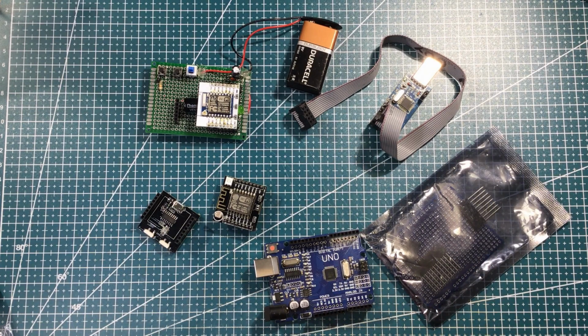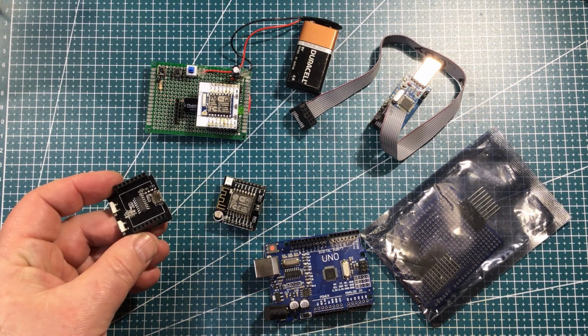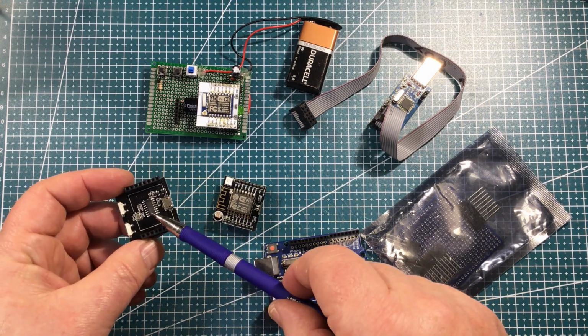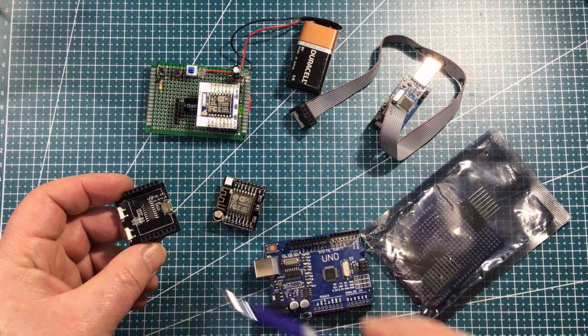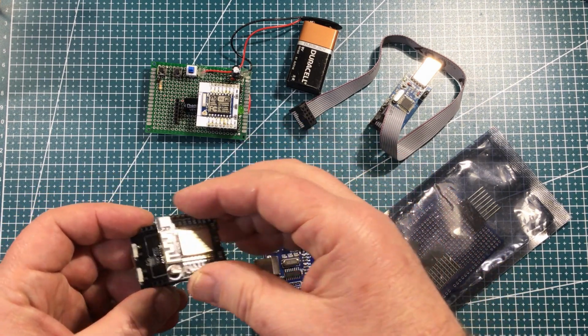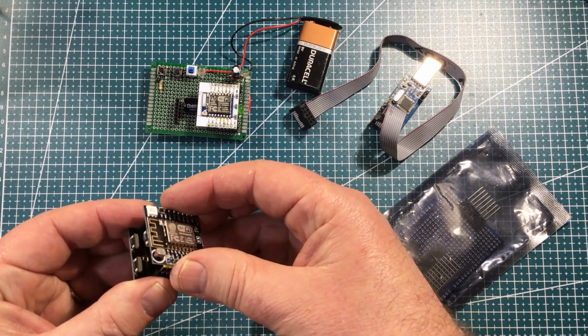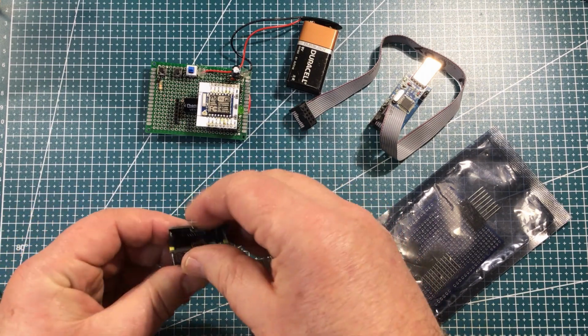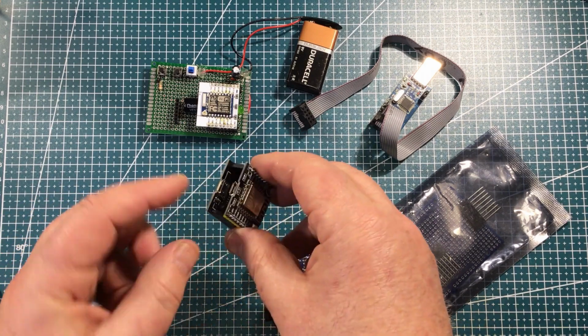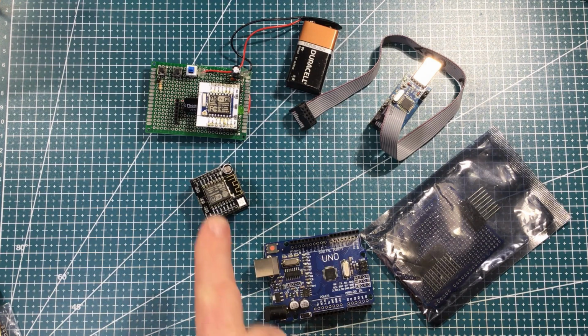And that was fine. And then sometime later along the track, these little guys came out, and that's got a CH340 in there for serial communication. And then this just sits on the top, and it just connects up to your computer as normal, and you're good to go. So that's the easiest option, I think.